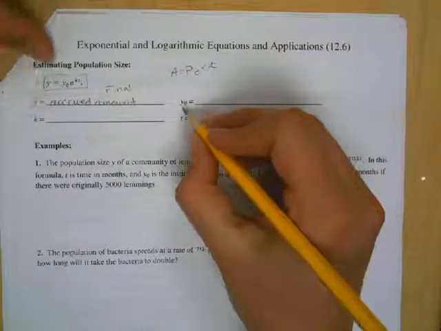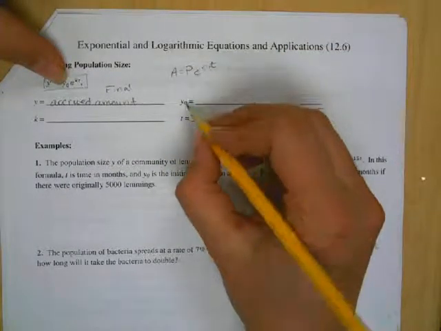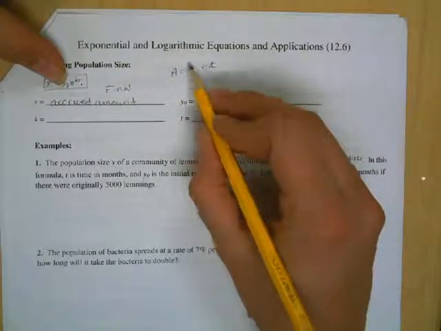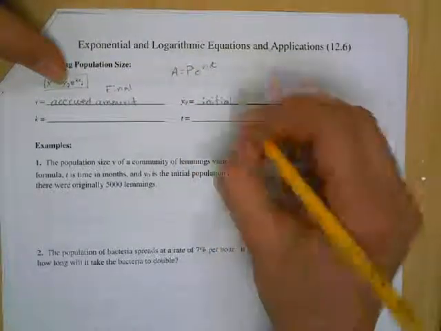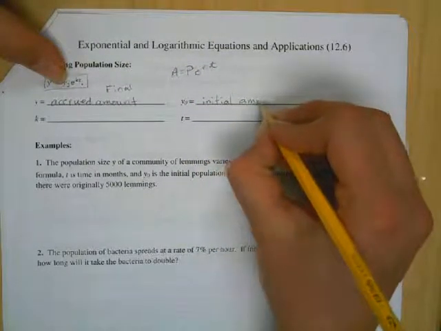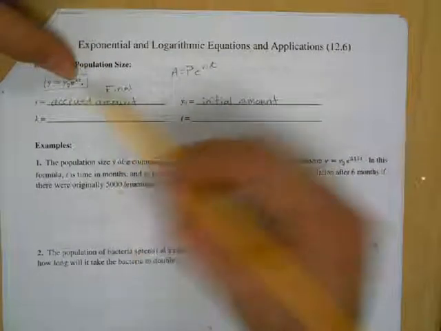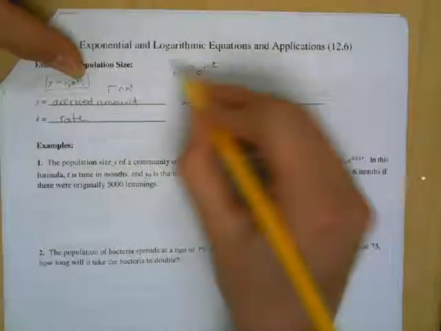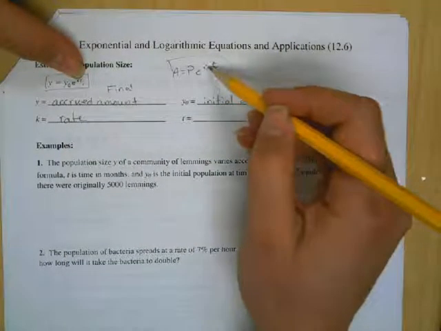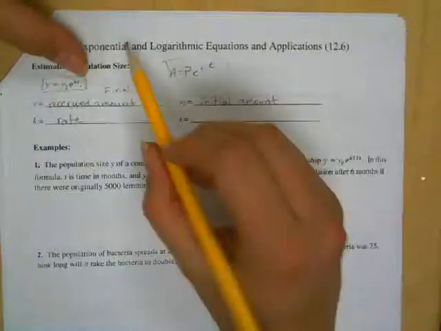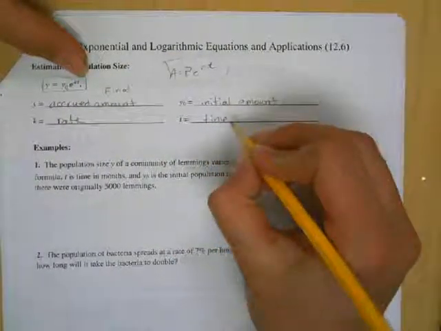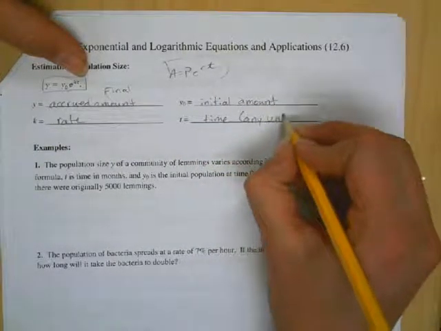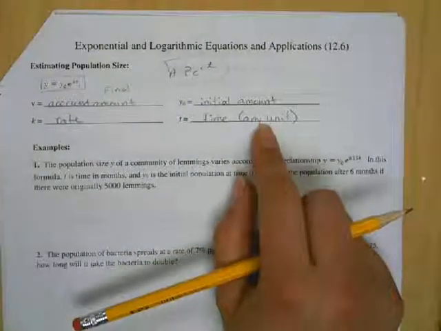So y naught is the initial amount, and y naught is just like our P value here. P was the principal, how much we invested. This is your initial amount. Okay, e, remember, is its own number. k is our rate. When you're looking at money, which is what this one here is for, r is going to be your interest rate. Here it's just your rate, and t is going to be a time, just like it has been, only here it was always years. This one, it can be any unit at all. This one doesn't matter.